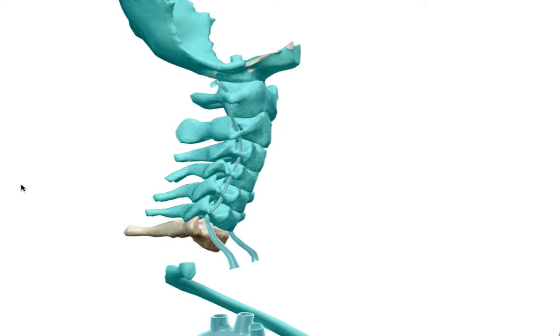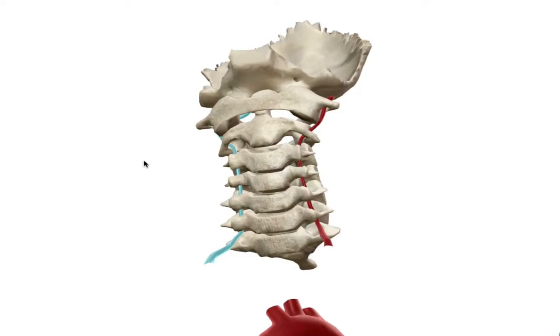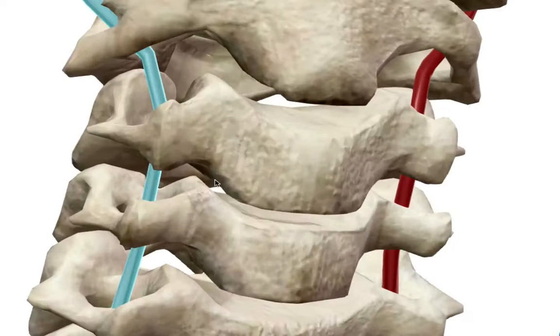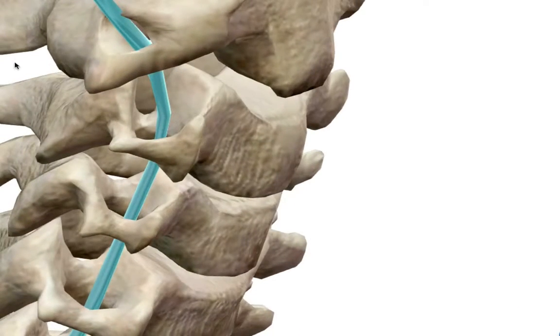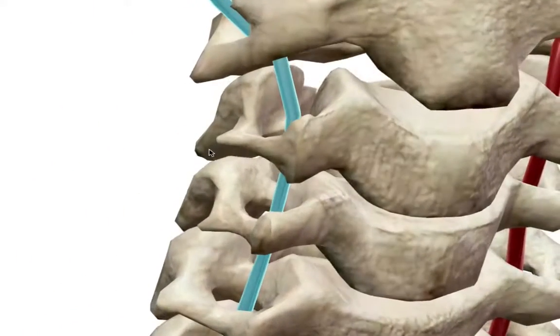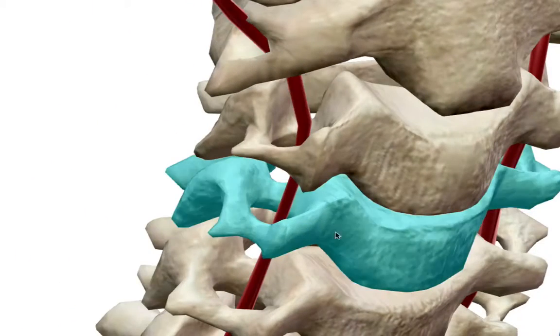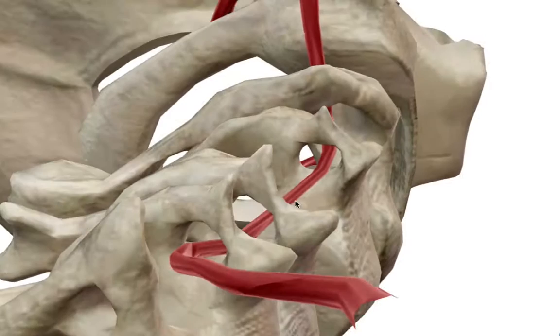You see your vertebral artery, and you're seeing the path that it takes inside your vertebrae. This is the transverse process. This is where that artery goes through. Let me remove one of these vertebrae so you can maybe get a better view as to where it goes.